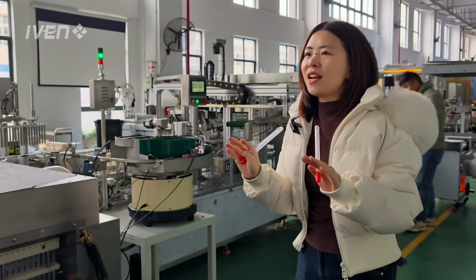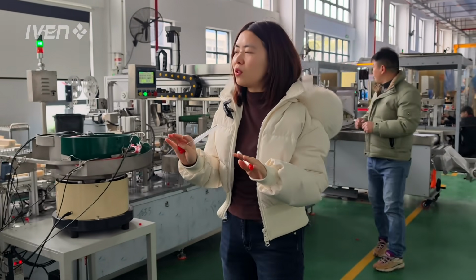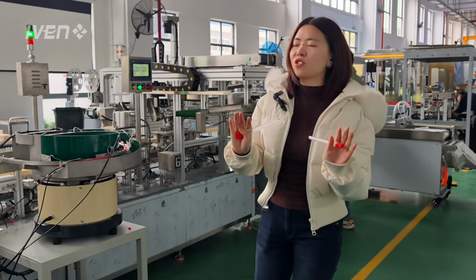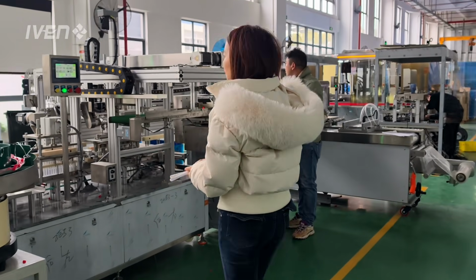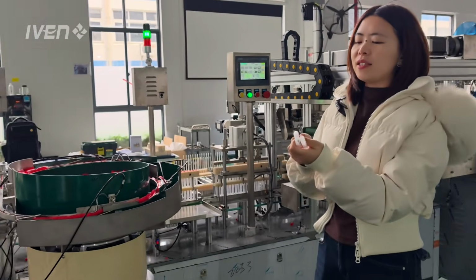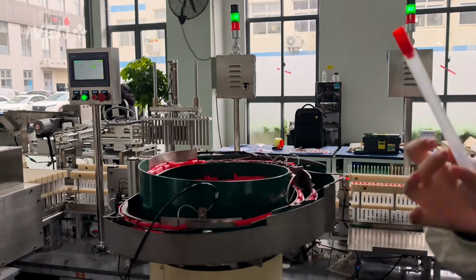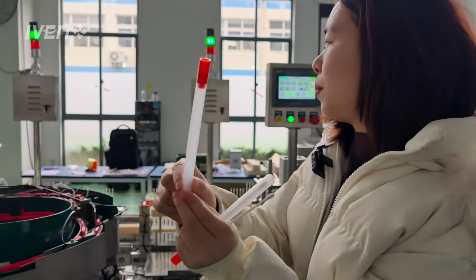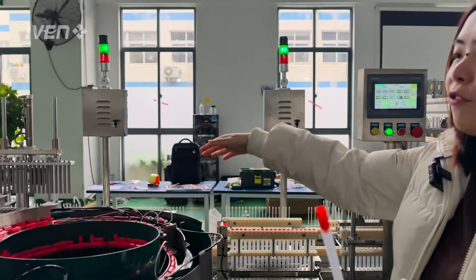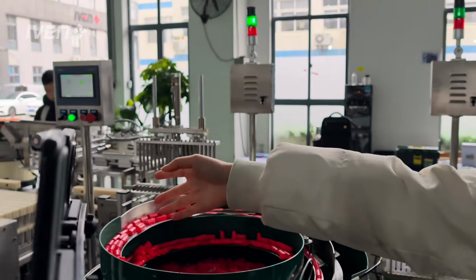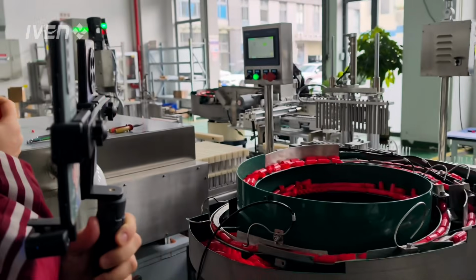So regarding the adaptation issues, please don't worry. There's no problem. Okay, after the filling side, the medium will fill into the empty tube, like this. After filling, it will go to the cooling zone. This one.